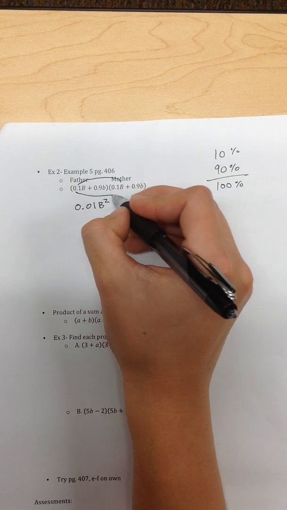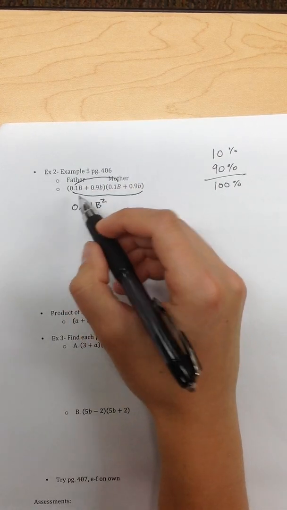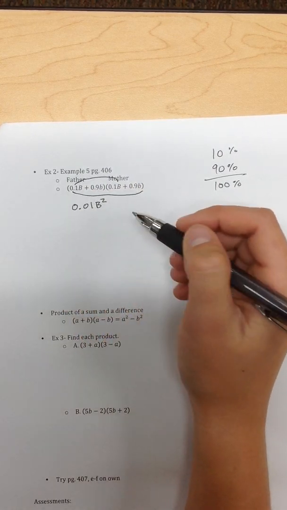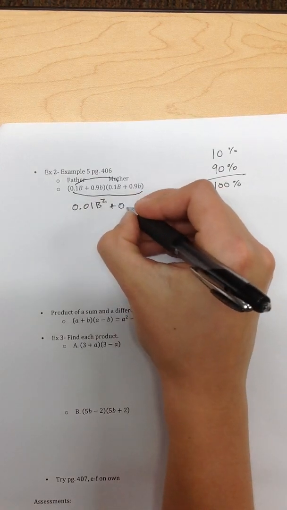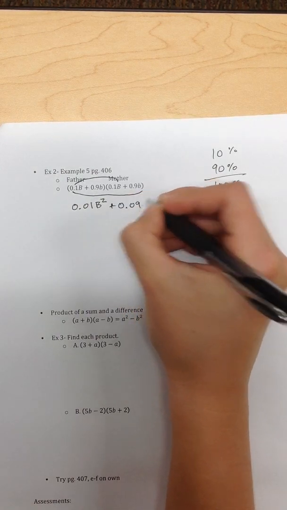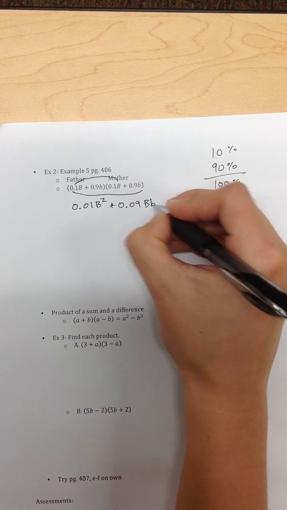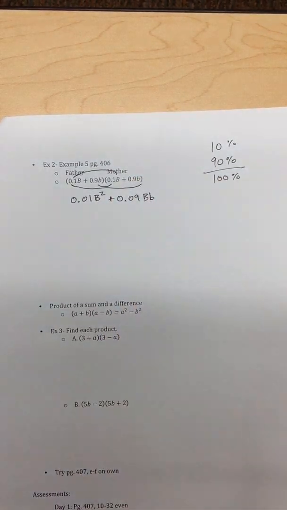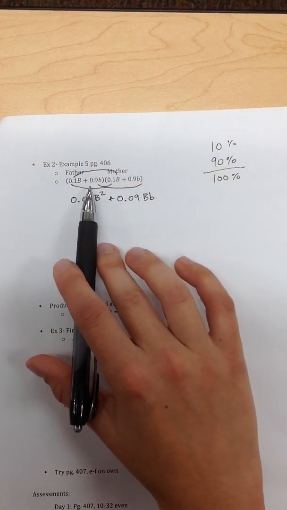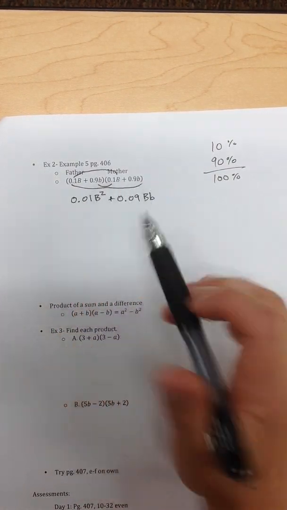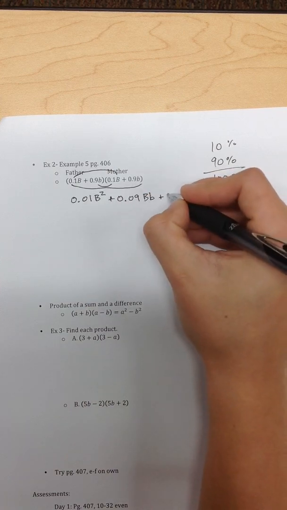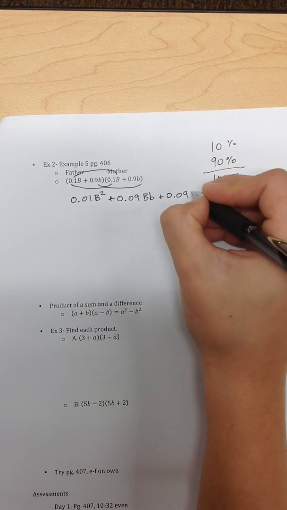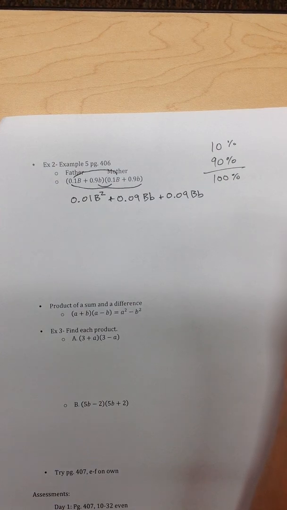Our outside would be 0.1 capital B times 0.9 lowercase b, which would be 0.09, and then a capital B times a lowercase b. And those couldn't be b squared because the capital B and the lowercase b stand for different things. Then I do my insides, which would be the same exact values being multiplied, the 0.9 lowercase b and 0.1 capital B, so I'd get the same thing here, 0.09 capital B lowercase b.